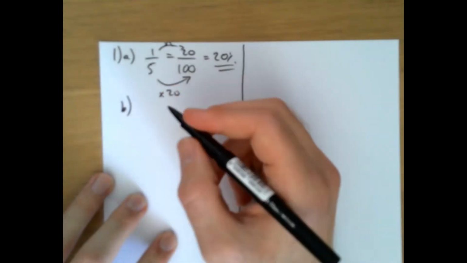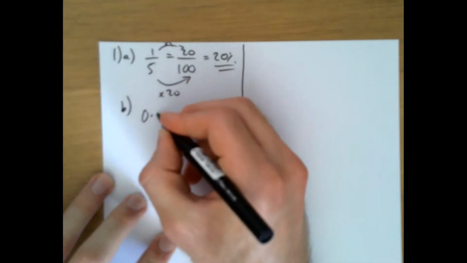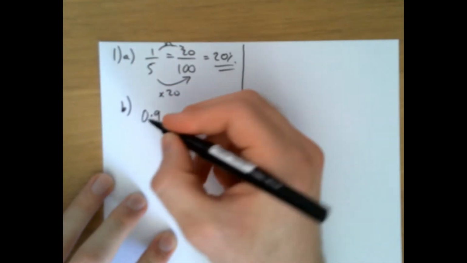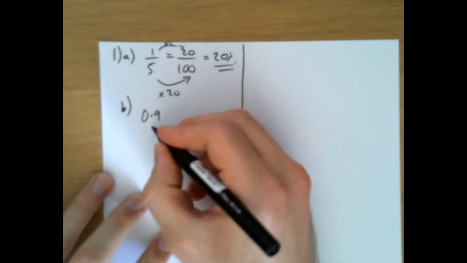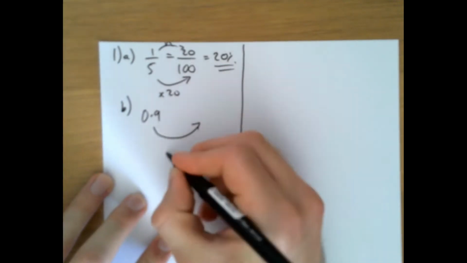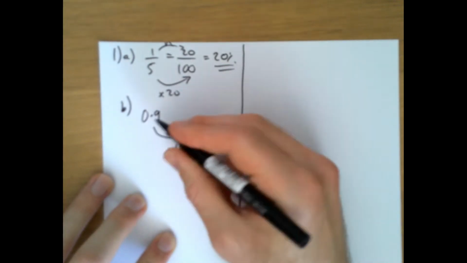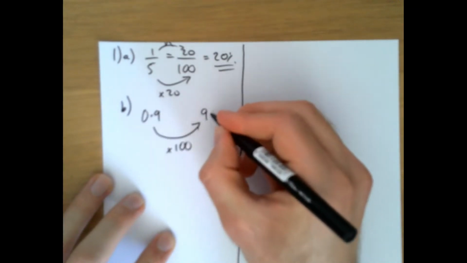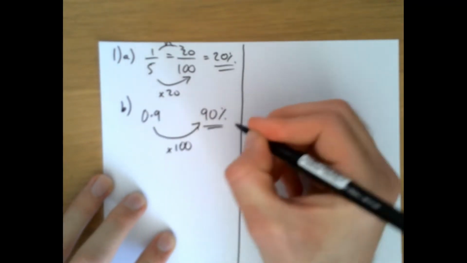1B, what is 0.9 as a percentage? Okay, there are different ways that we could do this, but hopefully you know that to go from a decimal to a percentage, you just times it by 100. Times it by 10, you get 9. Times by another 10, you get 90%.